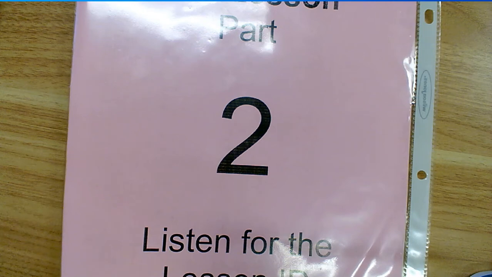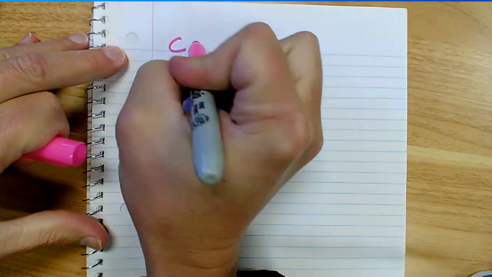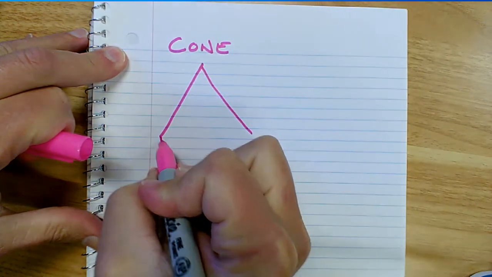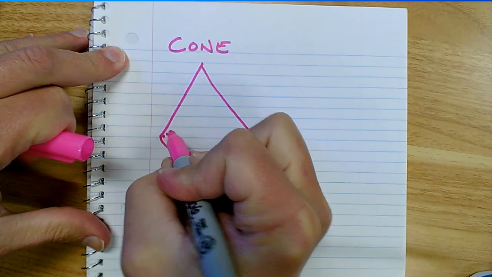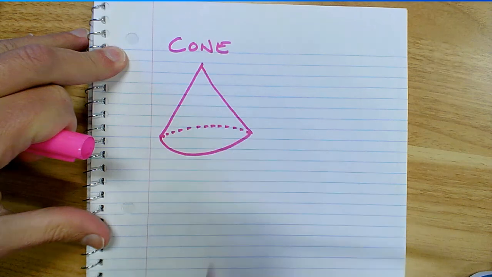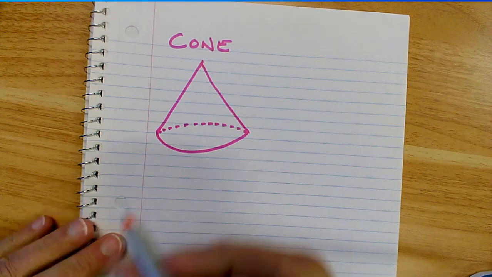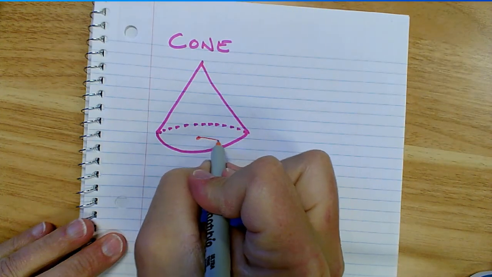Part 2, the cone. The cone has the exact same 2 parts that the cylinder had.